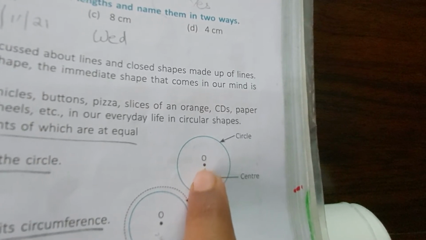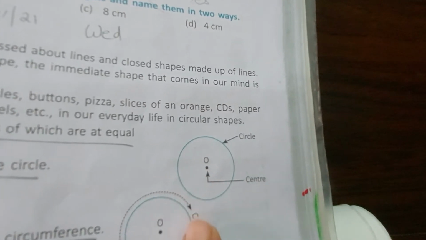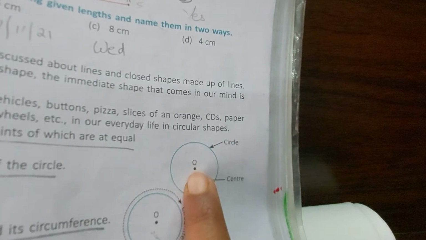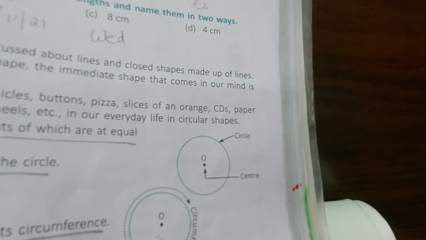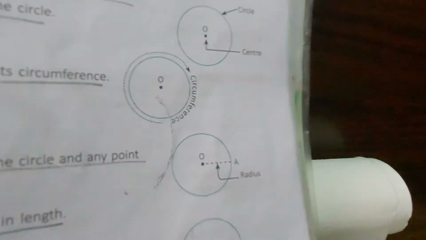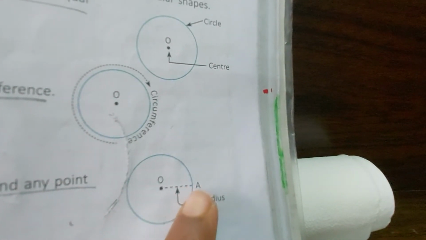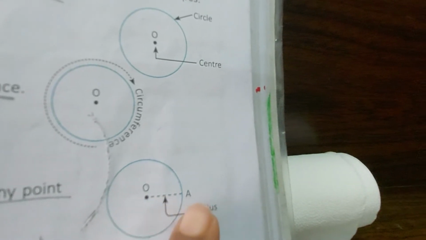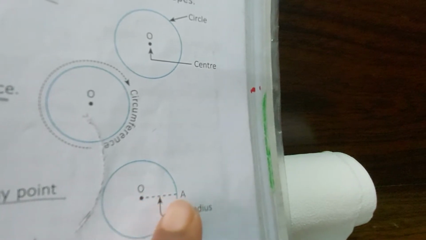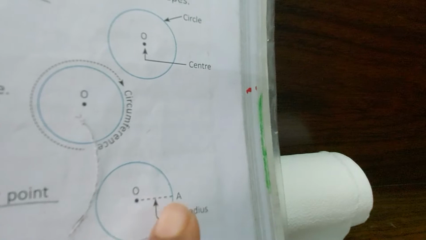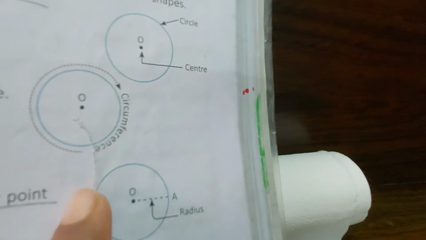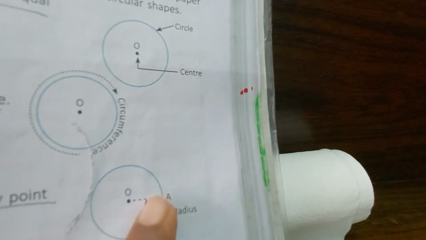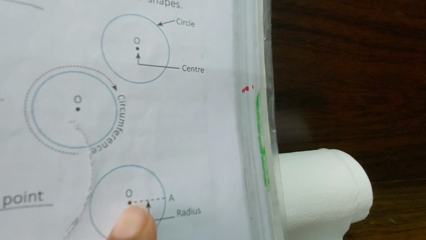Now the next term is the radius. A line segment that joins the center of the circle and any point on the circle. Here we have radius OA. It is a line segment which joins the center and any point on the circle. It is called a radius. The point can lie here or here, anywhere on this circle. Any point on this circle will be at equal distance from this center O.